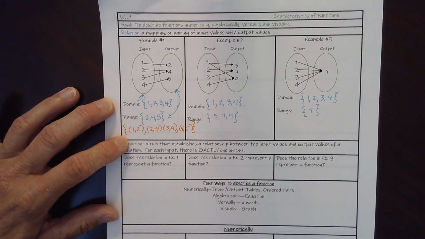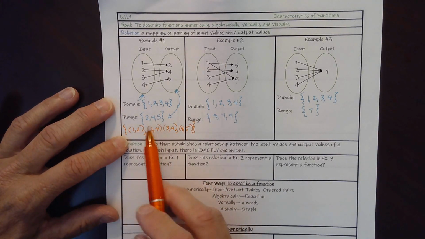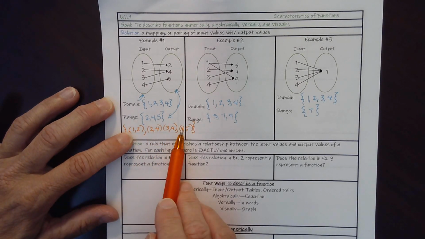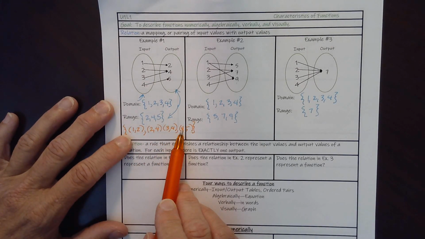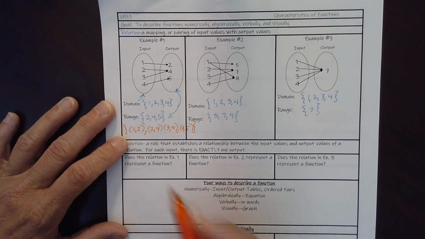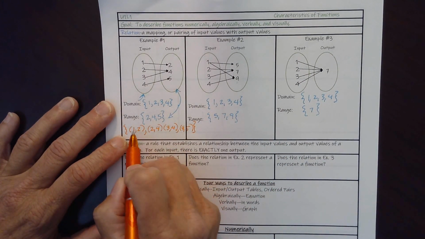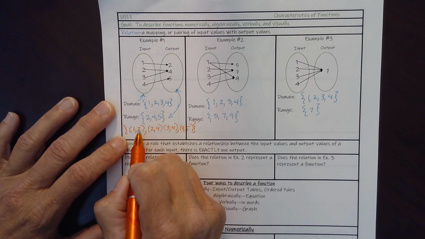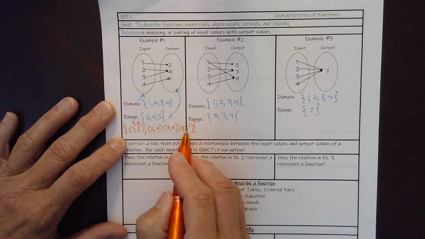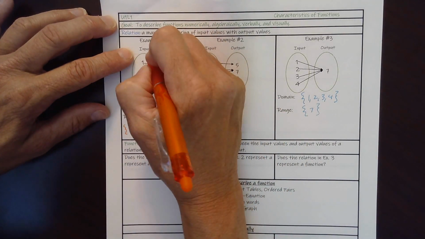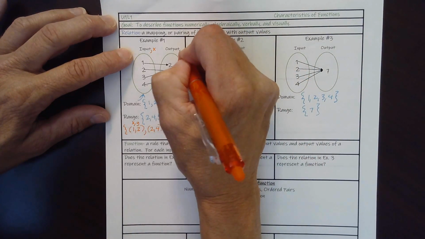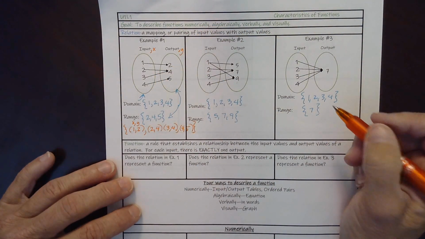Now, if you look at this, hopefully you recognize this as a set of ordered pairs, but what do we always associate with an ordered pair? We always associate an x and a y. So if all of these represent x's and y's, then we can say that our input values are the set of x's and our output values are the set of y's.